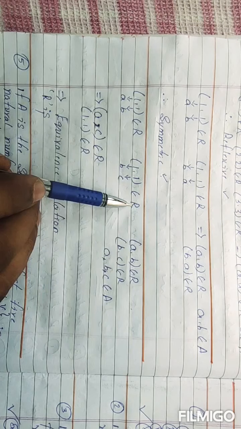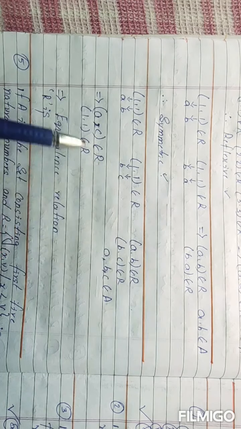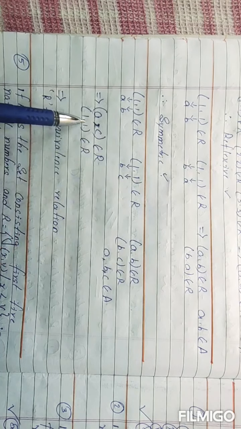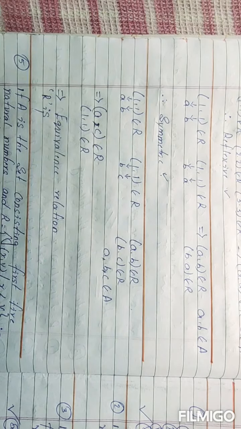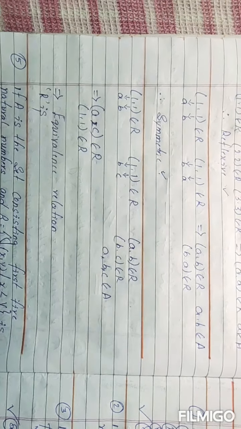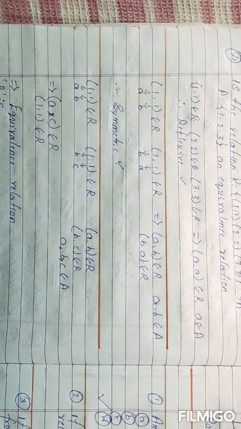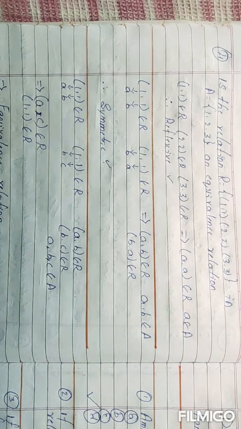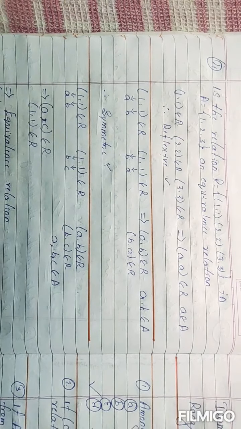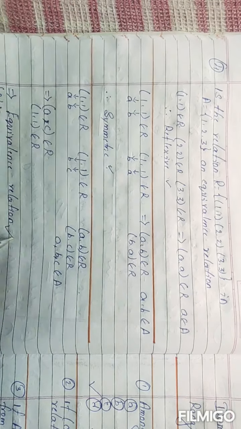Then (A, C) also belongs to R. Here A is 1, C is 1, then (1, 1) belongs to R. That is there in the set R. Therefore, this given relation R is an equivalence relation because it satisfies all three conditions: reflexive, symmetric and transitive.